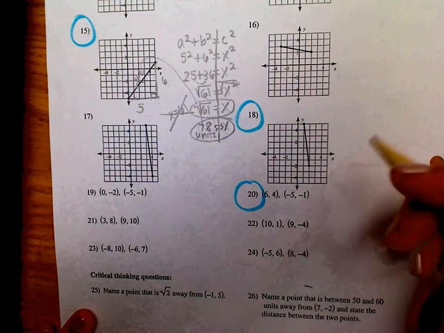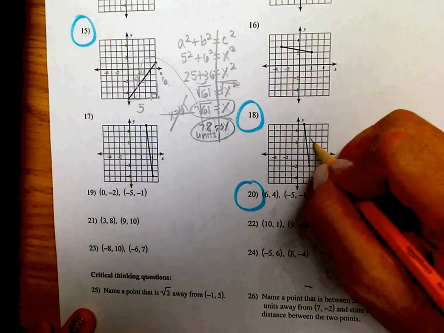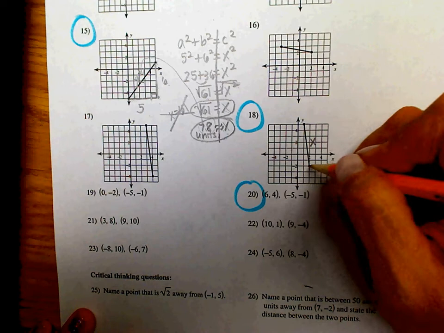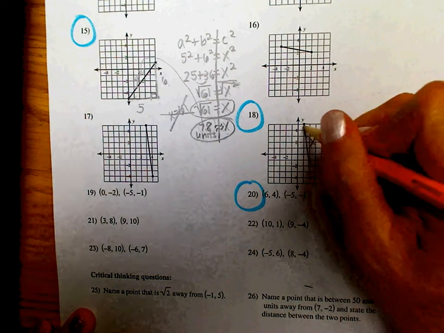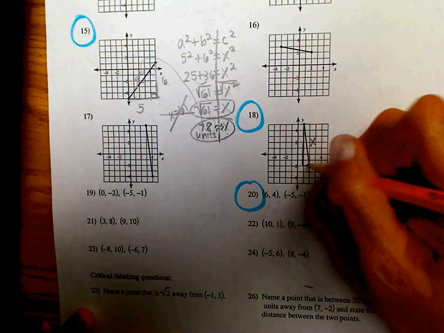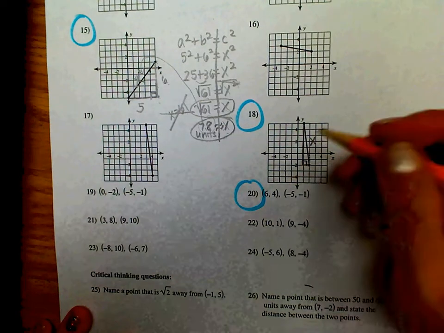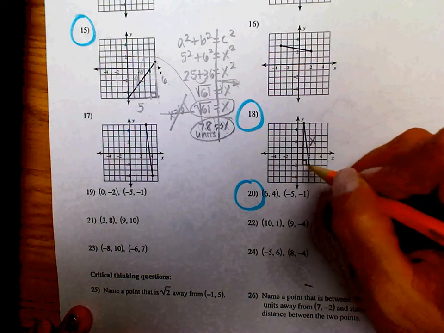Number 18, we have another hypotenuse. So we're going to have to create legs. Now, you can go to the right and down, or you can go to the left and up. I'm going to go down and to the right and make it a really skinny right triangle, okay? So then you have to figure out what the legs are, right? So you got to count. This one's easy. It's just 1 unit.